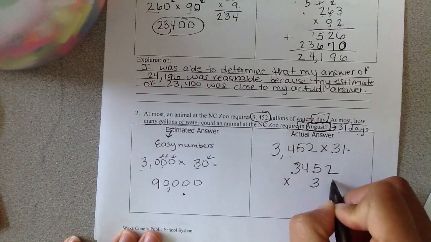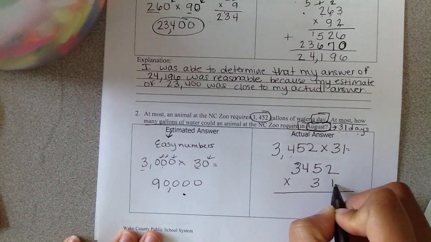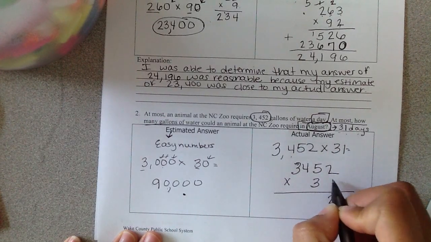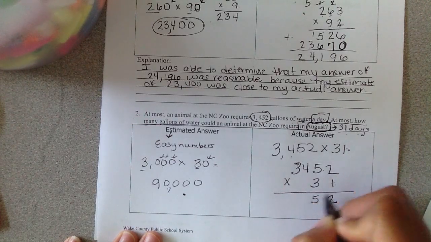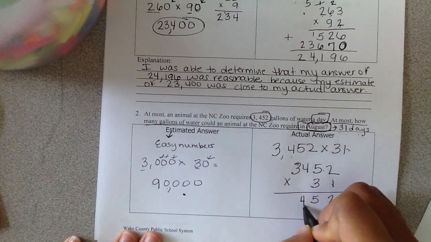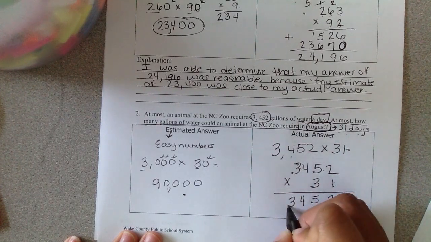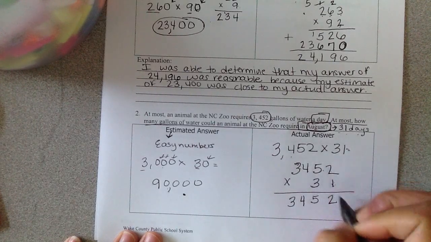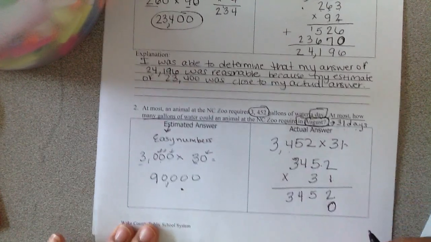3,452 times 31. Start with my ones place. 1 times 2 is 2. Still in the ones place, but multiplying it by the tens place up top. 1 times 5 is 5. 1 times 4 is 4. And 1 times 3 is 3. Now, I'm going to move over to the tens place, which means I need a 0 at the bottom.